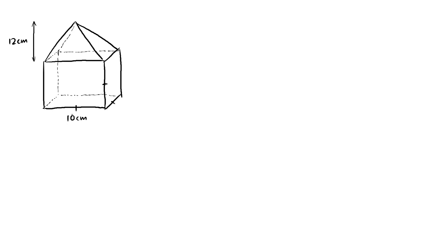Okay, now the question requires you to find the surface area of this composite solid. Okay, as you all know, this solid is made up of two different solids. So this is the pyramid and this is the cube.